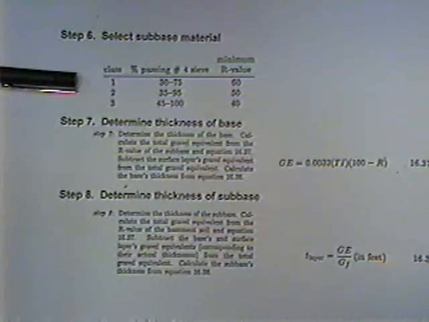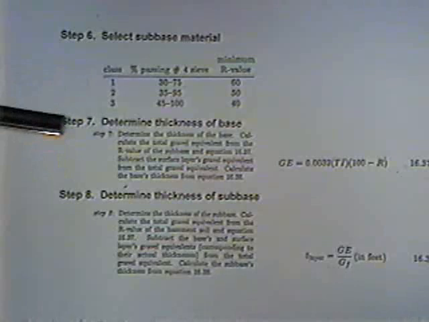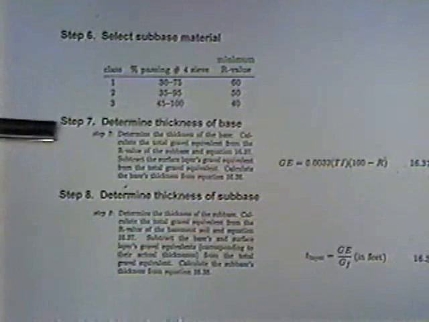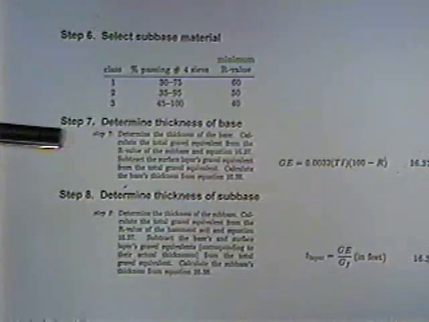So now we can determine the thickness of our base and the thickness of our sub-base, and we're going to use the same equations that we used for computing the thickness of our base. So the equations on the far right of this, same equations that we used on the previous page.